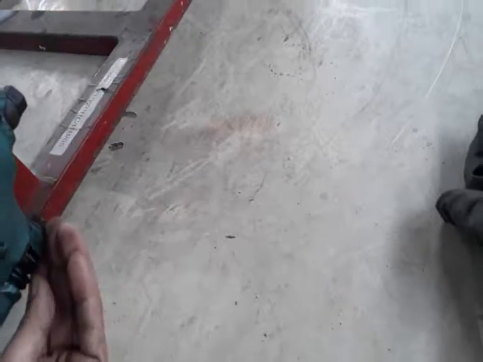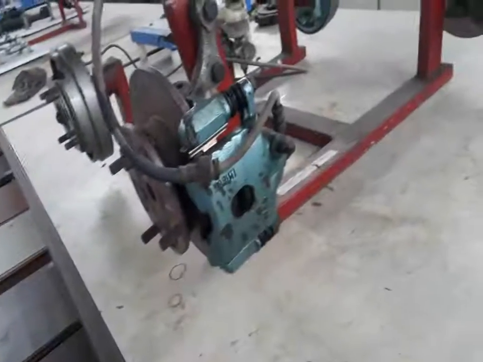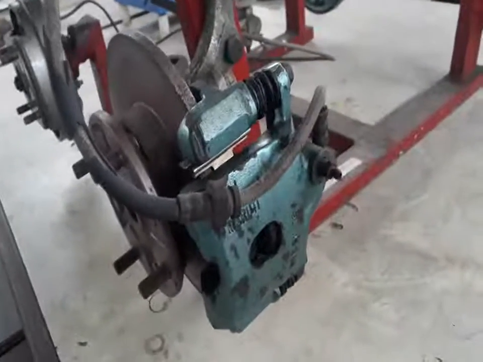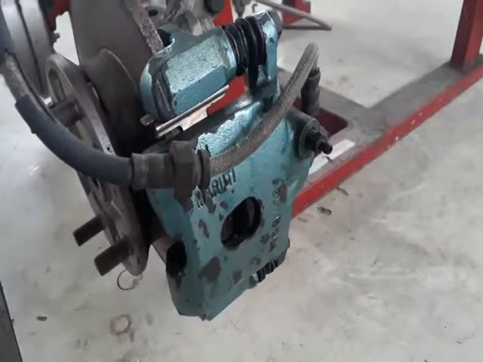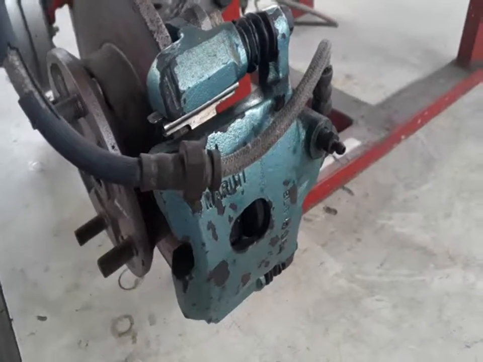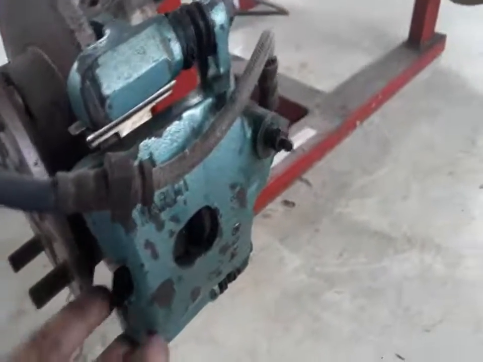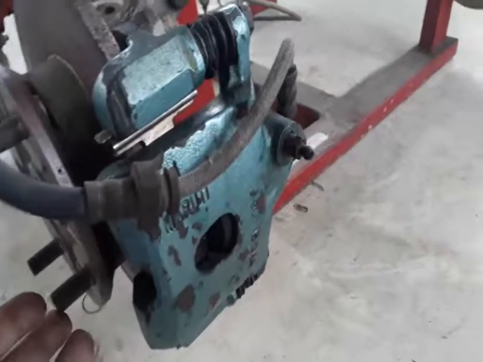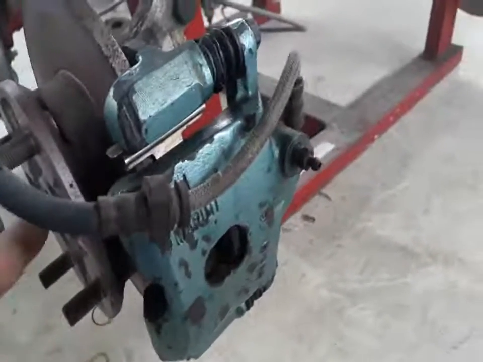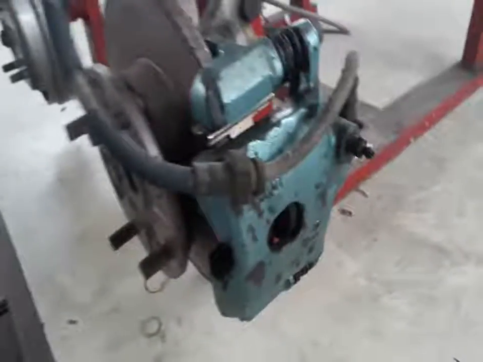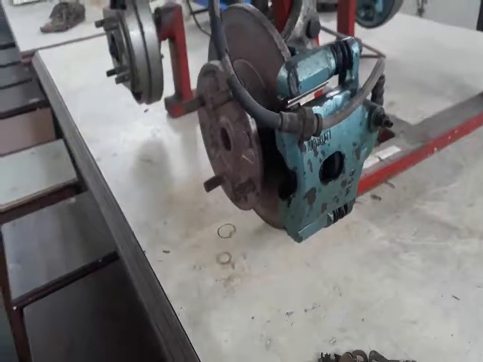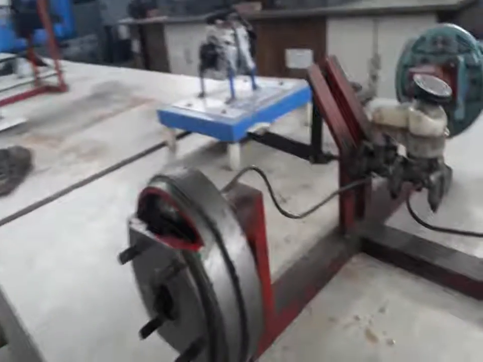Now when I open the unit, you will also see the whole component minutely. And the rear section, this is the drum unit.